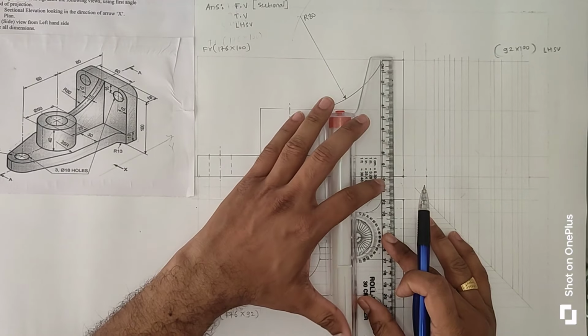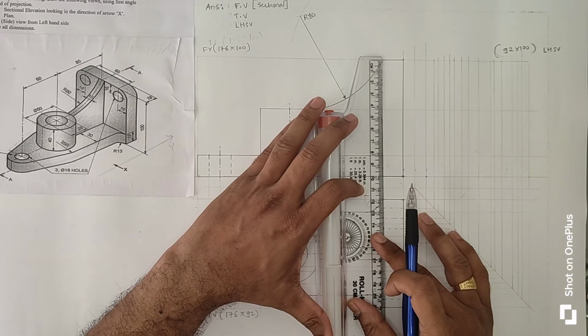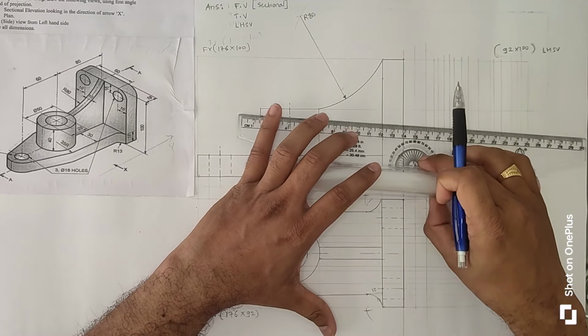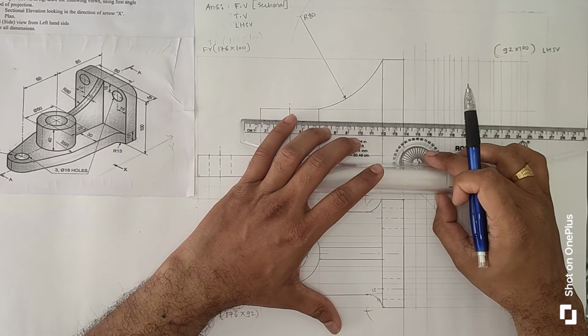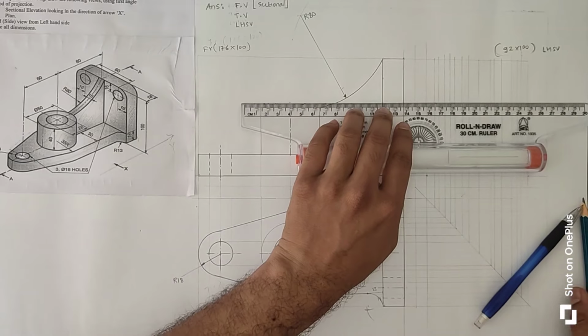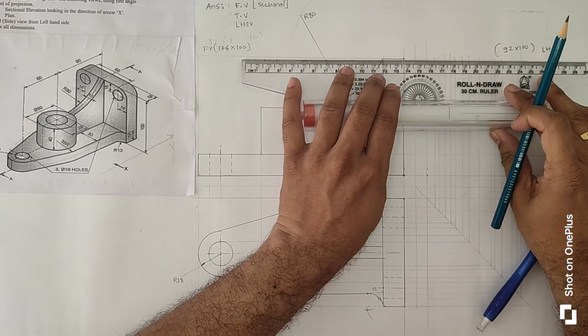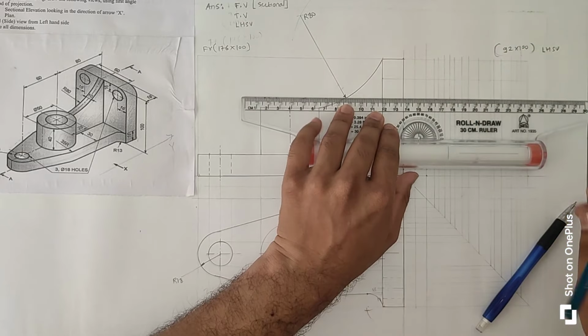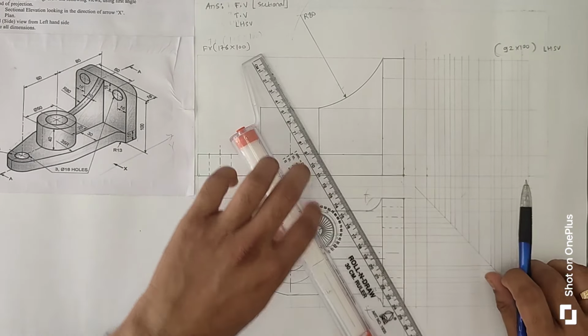So from this point we take 16 mm and take its projection on the left hand side view to draw a quarter circle.